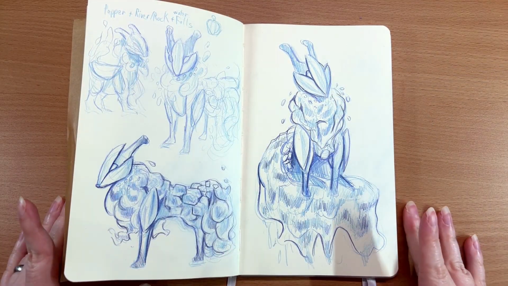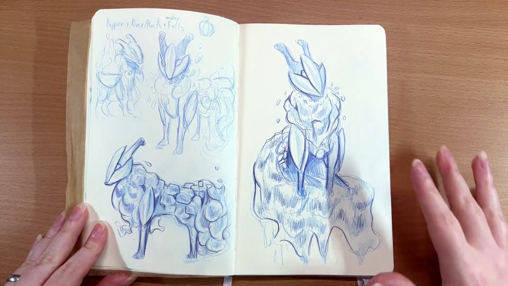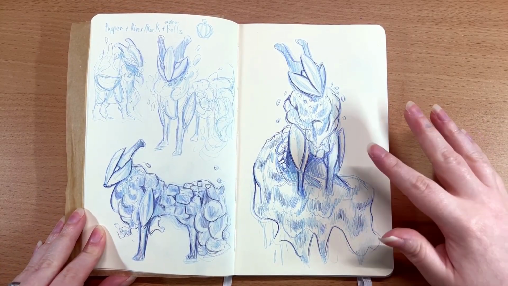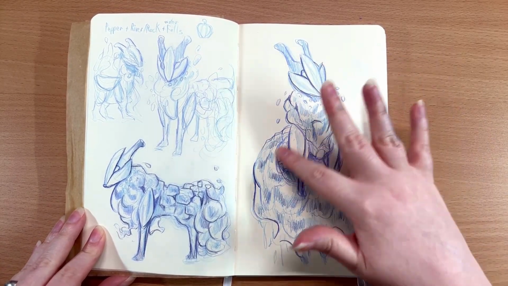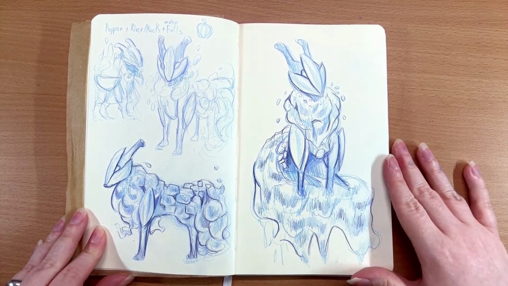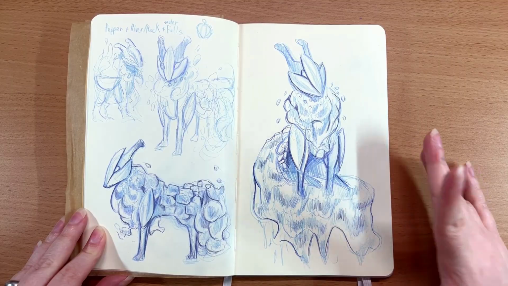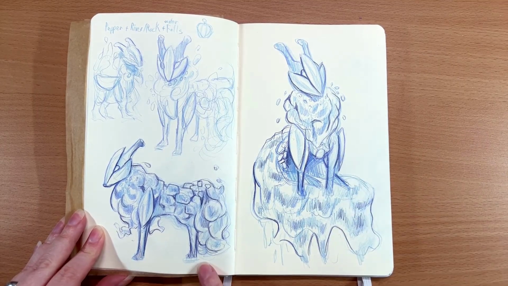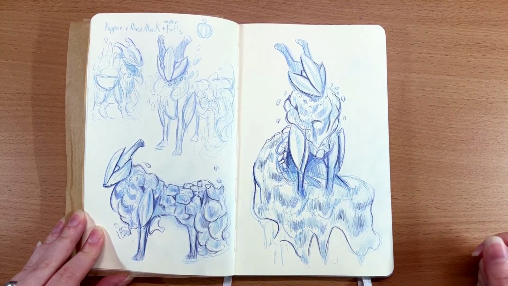Alright, so I did another sketch of the creature sitting with their tail in front of them, but I kind of don't like this pose. I don't like that I don't see the legs enough, and I feel like the legs are a good part of the design.